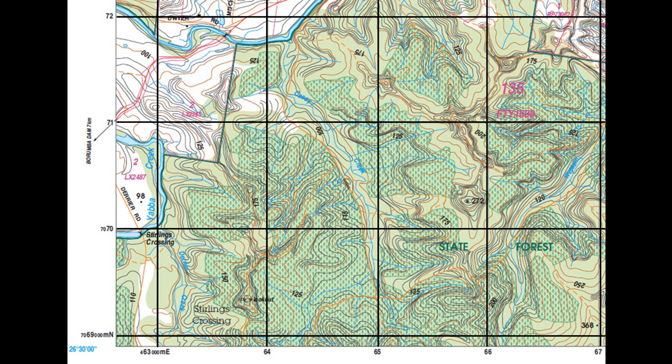Each map has black squares drawn on them, which are often 1 kilometre by 1 kilometre in size, although you should always check the scale to confirm. The squares are aligned with position information along the top, bottom and sides of the map. We'll talk about those soon.